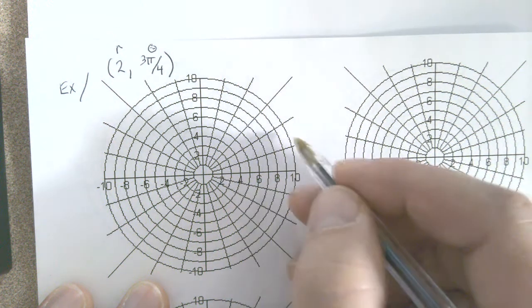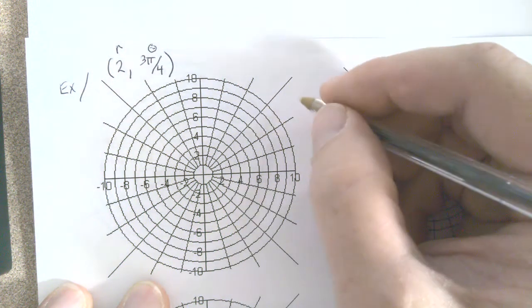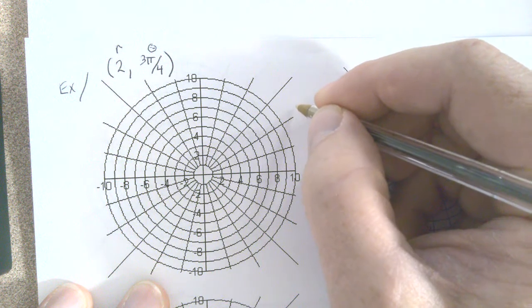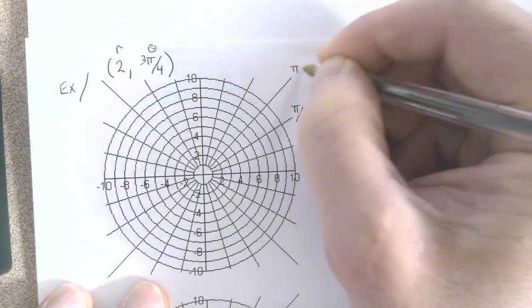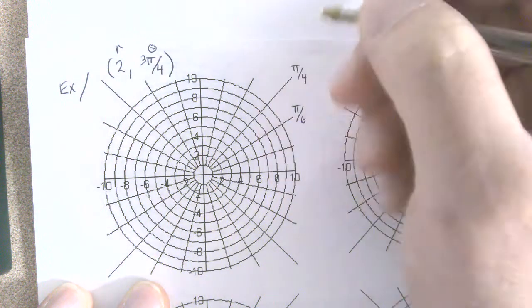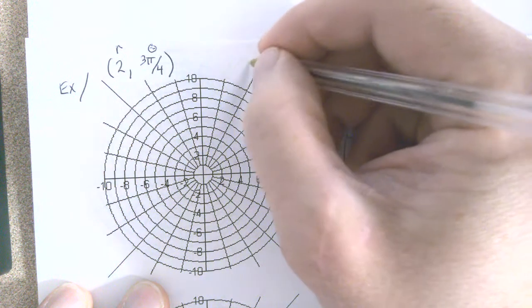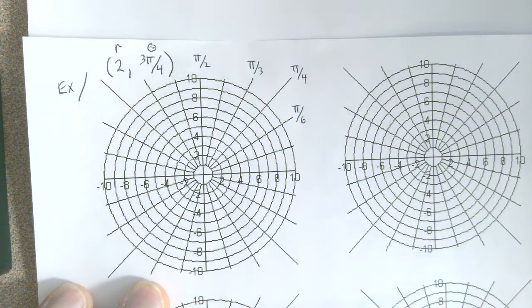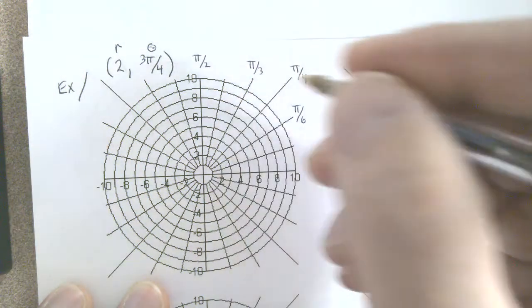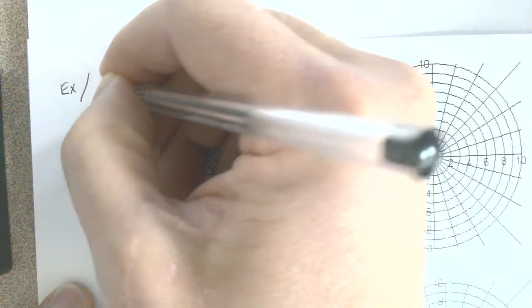Well, on these particular graphs here, this is going to be your pi sixths. This is your pi fourths. This is your pi thirds. Here's pi halves. And then you've got 2 pi thirds.